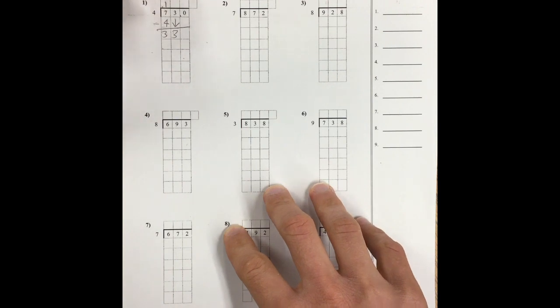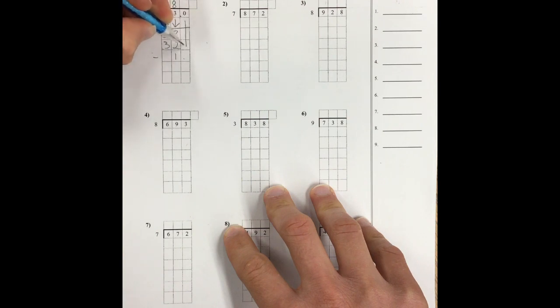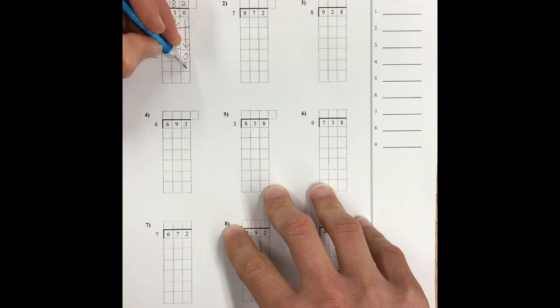4 can go into 33 8 times. 4 times 8 is 32. 3 minus 3 is 0. 3 minus 2 is 1. We'll bring our ones place 0 all the way down. 4 into 10. 4 goes into 10 2 times. 4 times 2 is 8. 10 minus 8 is 2.